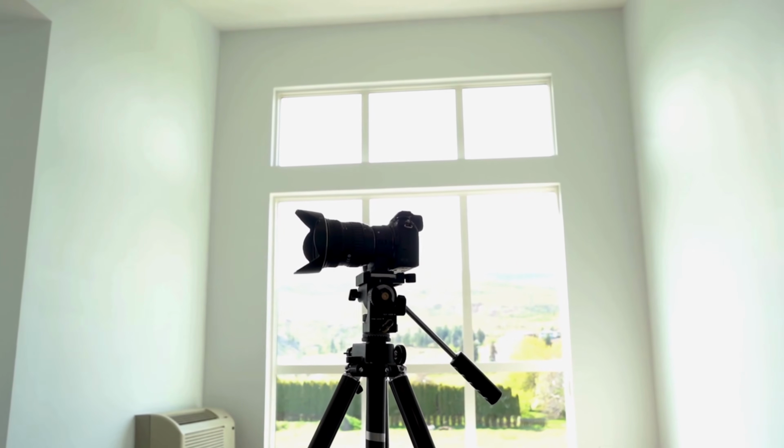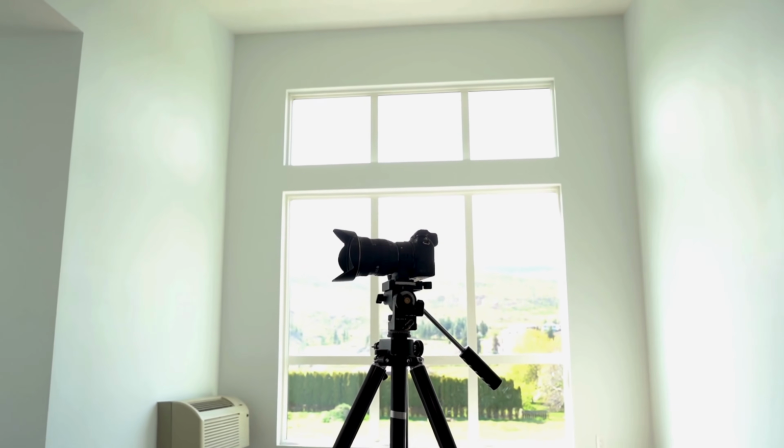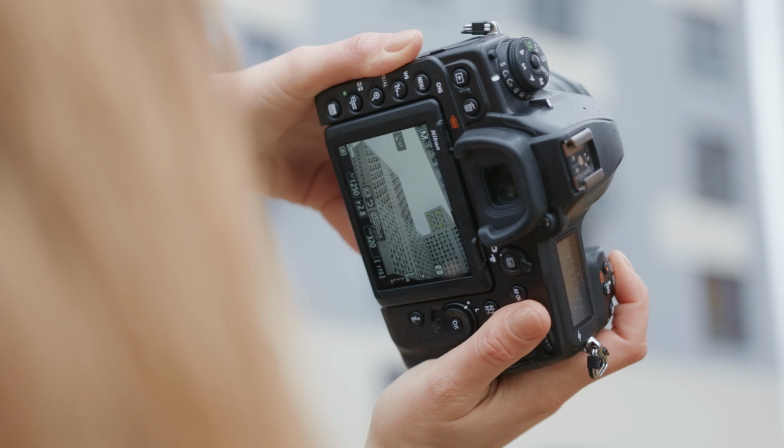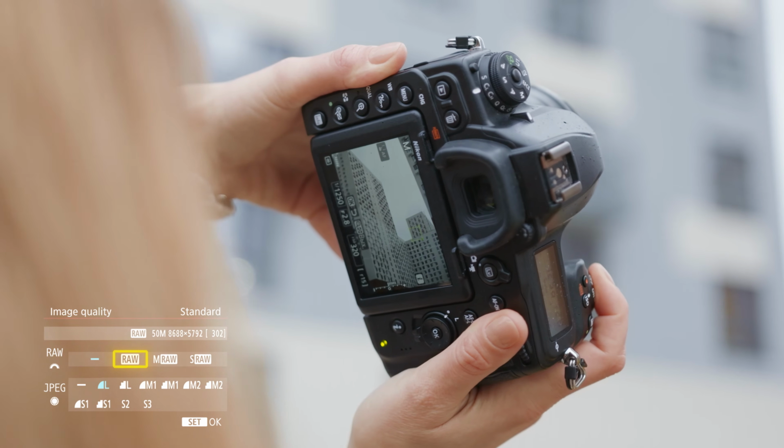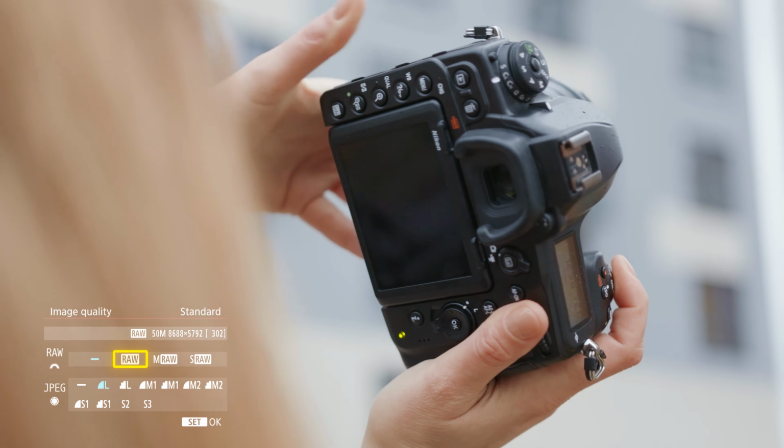Next up is white balance, and for this, I set my camera to auto white balance. Most cameras do a pretty good job at figuring out what the right white balance is, but in the cases where it happens to make a mistake, as long as you set your file type to shoot raw photos, you can make any adjustment that you need in post-processing.